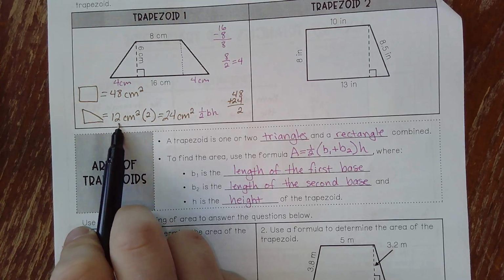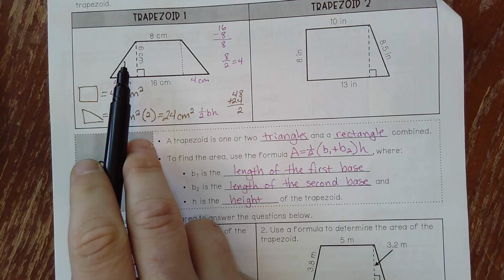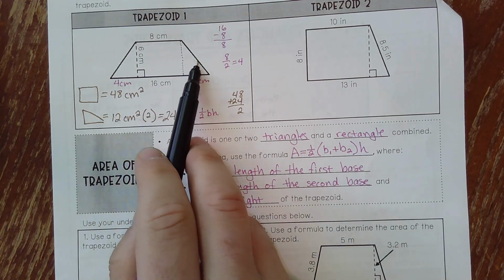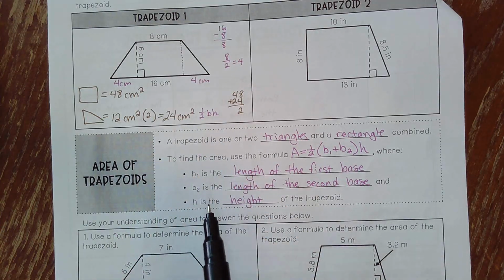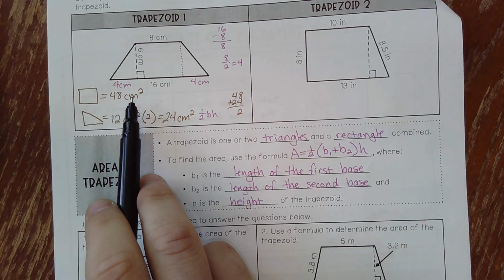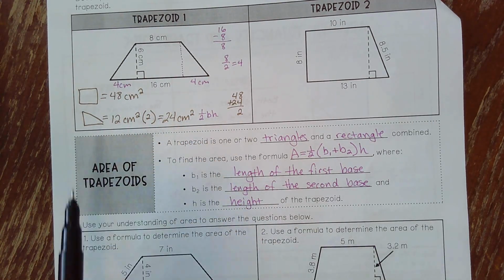That gives me my 12 centimeters times 2. So this triangle has 12 centimeters squared. This triangle is 12 centimeters squared. Combine those together, I get 24 centimeters squared. I add this total area and this total area together.